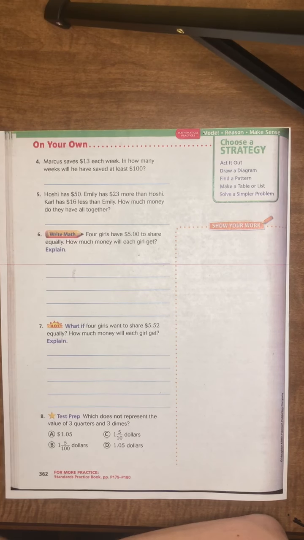Number 5, Hoshi has $50. Emily has 23 more than Hoshi. Carl has 16 less than Emily. How much money do they have altogether?